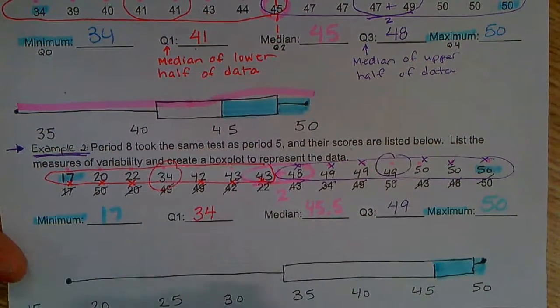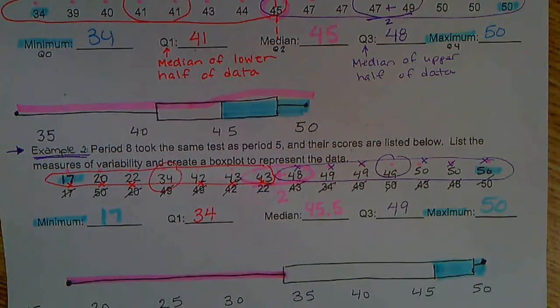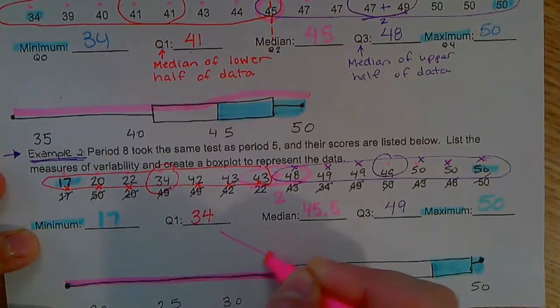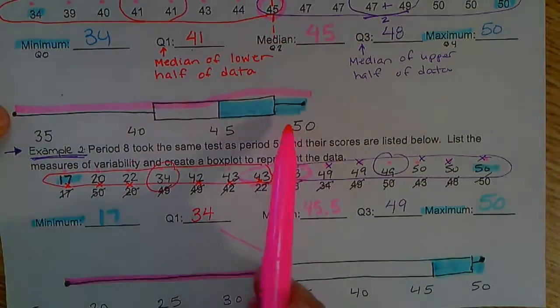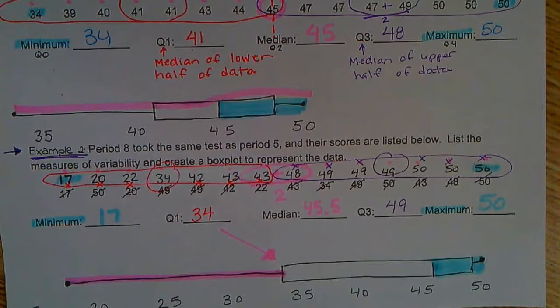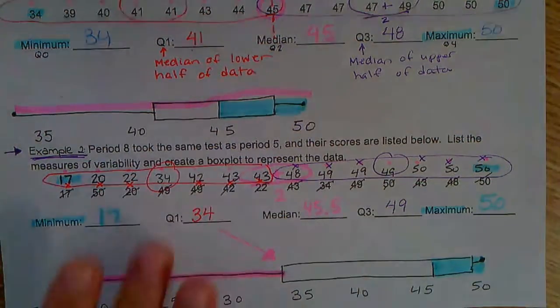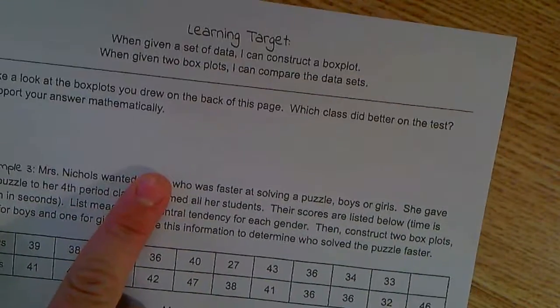If I look at period 5's data, if you look at the pink highlights, what that shows is that 100% of the students scored between 34 and 50. But if you look at the first quartile for period 8, that tells me that 25% of my students in period 8 scored 34 or below. So what that tells me is that even though their medians were really similar, period 8 did worse than period 5 because 1/4 of the students essentially failed the test, whereas in period 5, all of the students got that score as their minimum. So that's the answer to the top question on the back of your page.